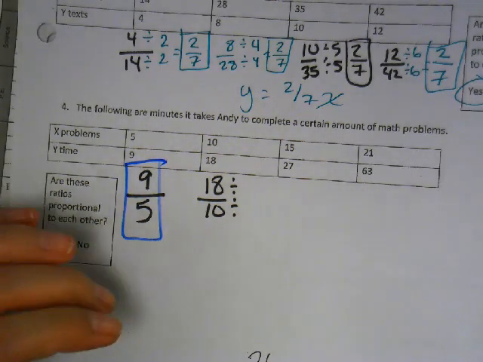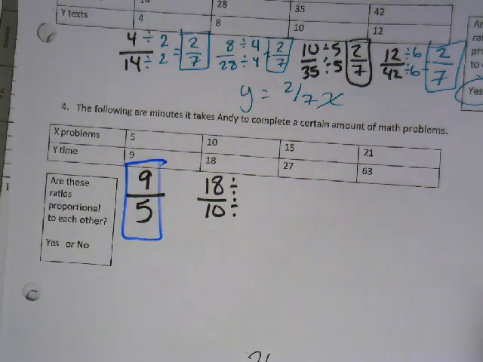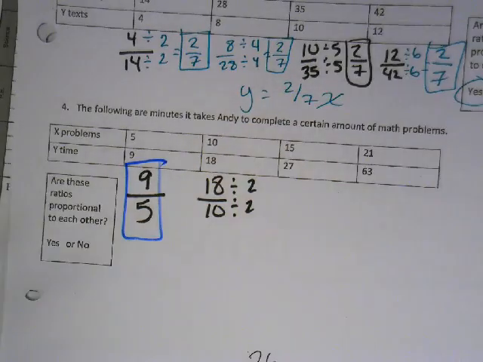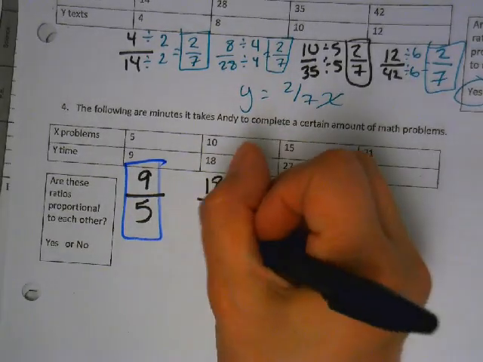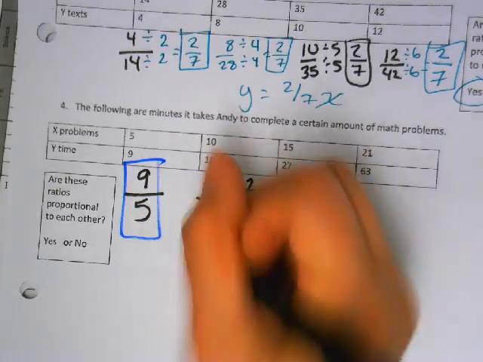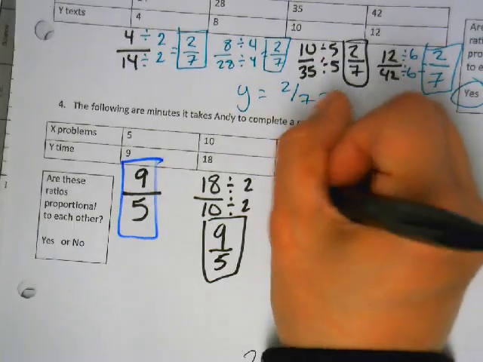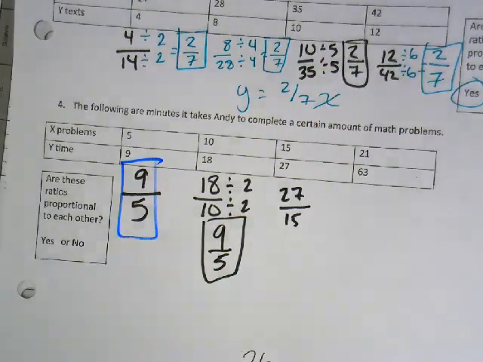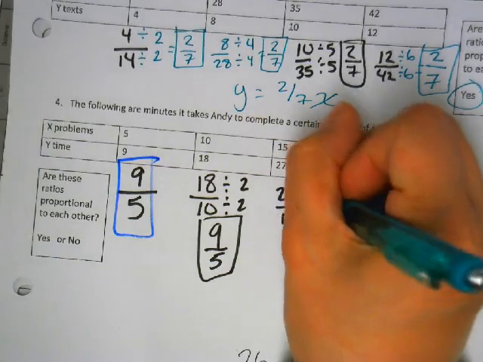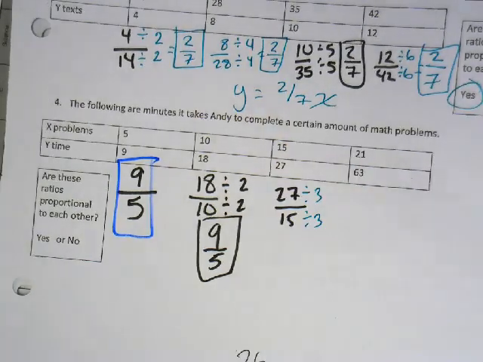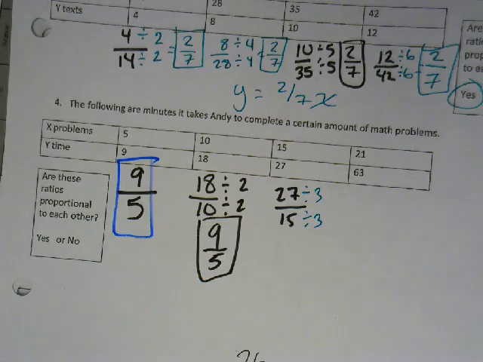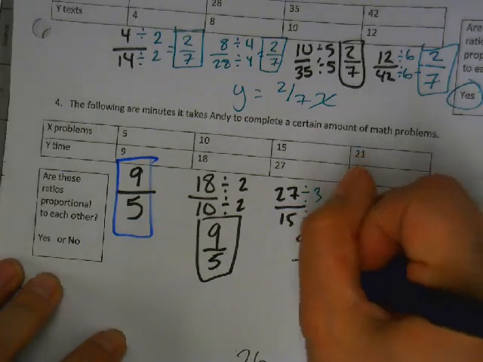Okay, what can I divide 18 and 10 by? 2. What do you get? 9/5. Nice. All right, happy teacher. 27 over 15. What can I divide by? 3. Love it. What do we get? 9/5. So, do we call it?